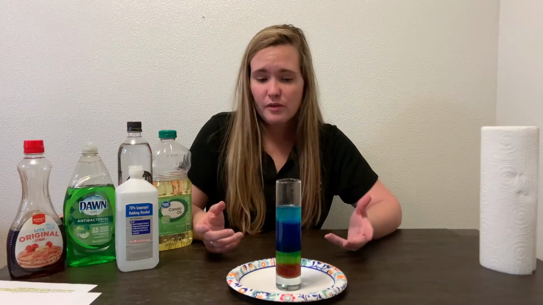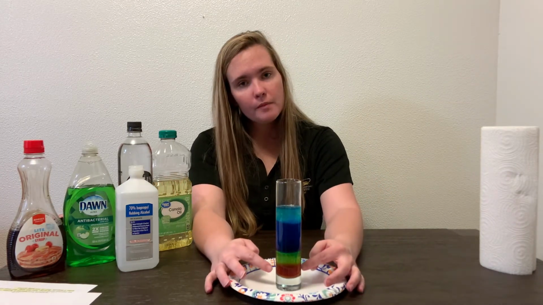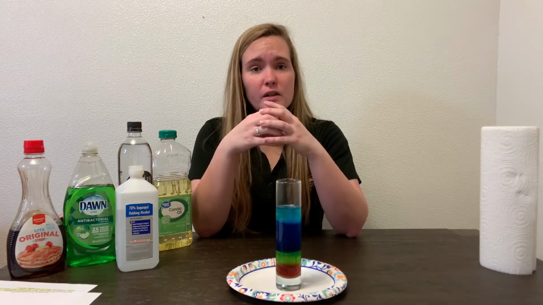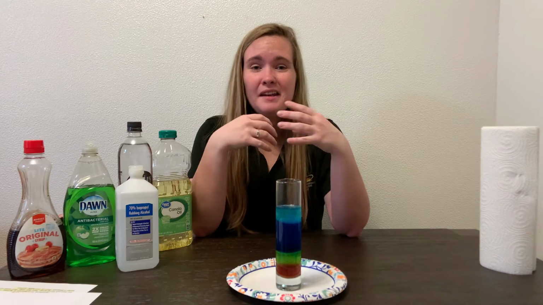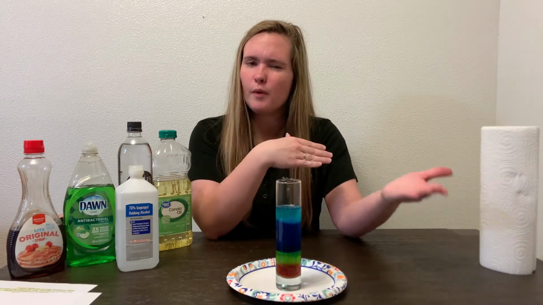All right, guys, so that is our density tower. So we have the pancake syrup at the bottom. The pancake syrup has the most density because all those molecules are really packed together in there. Like I said, if you were to spill it out on the table, then it wouldn't travel as fast as when you would pour water out.